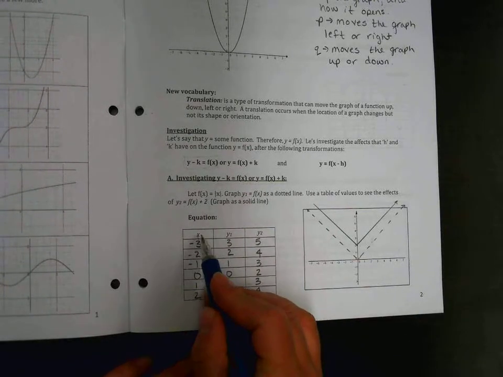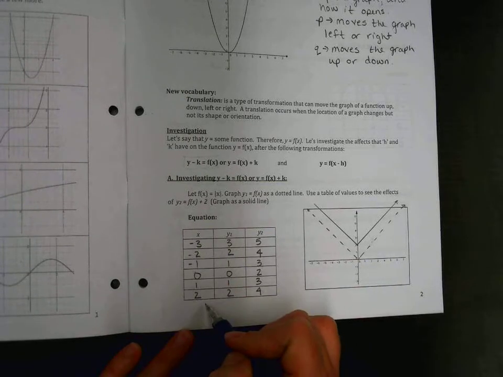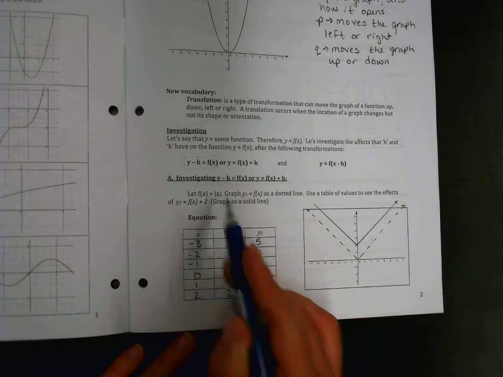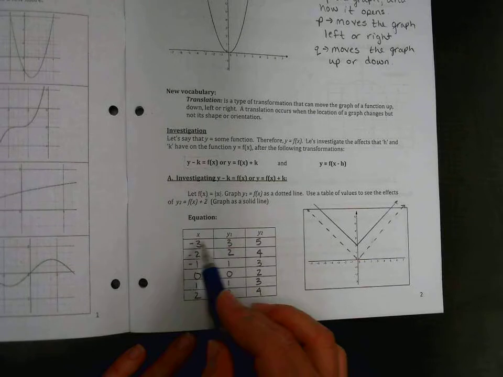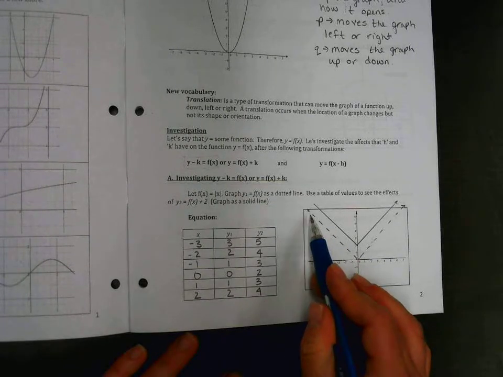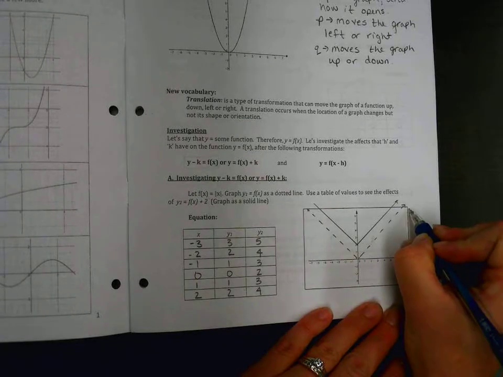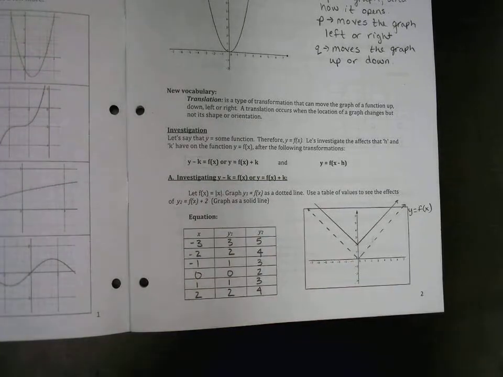So I've randomly picked 6 values, substituted these values into my absolute value function of absolute value of x, and this would be my output value. So I took these points and plotted them on the graph, and it came up with this original function y equals f of x, which is my dotted line.